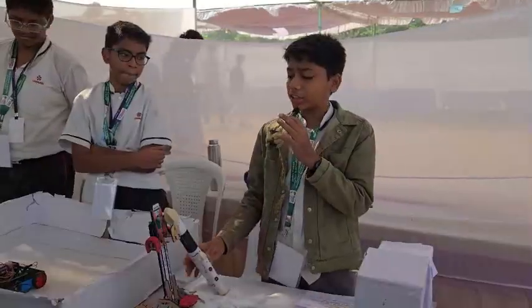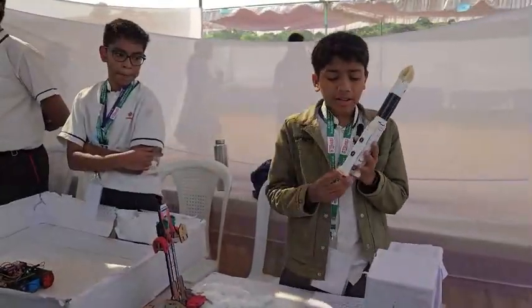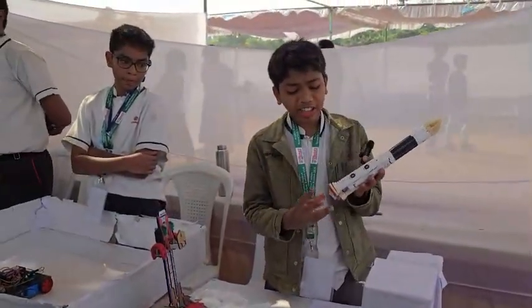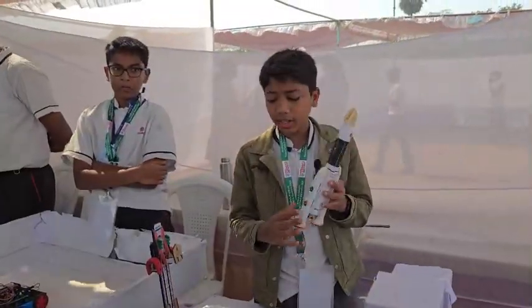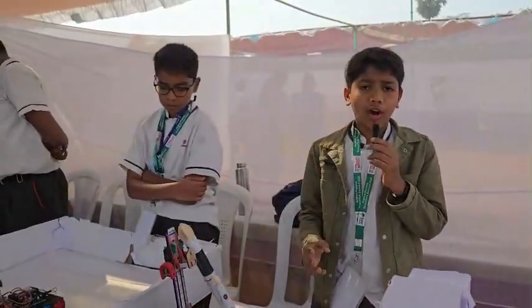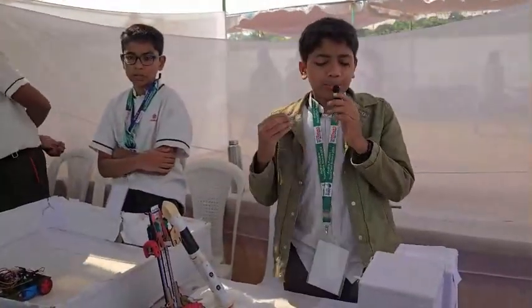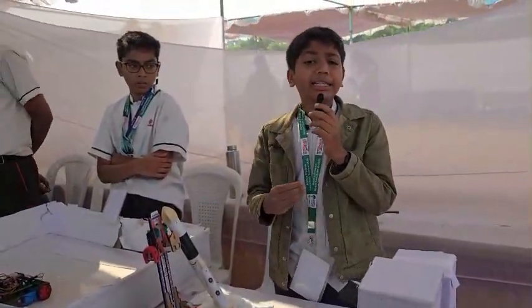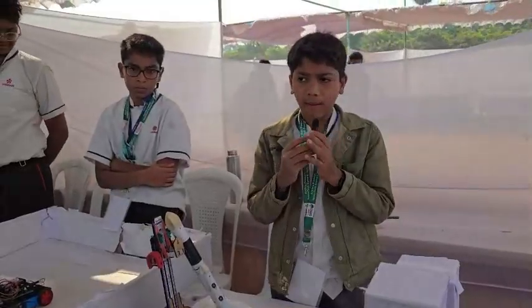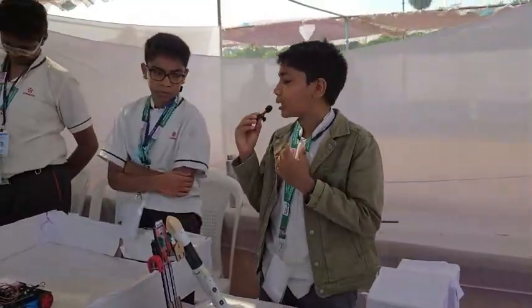And another disadvantage of a rocket. When we are launching a rocket, it will release tons of carbon dioxide, resulting in global warming. And polar animals such as polar bears and penguins might get extinct because of habitat loss. So my friend Krish will explain his rover.